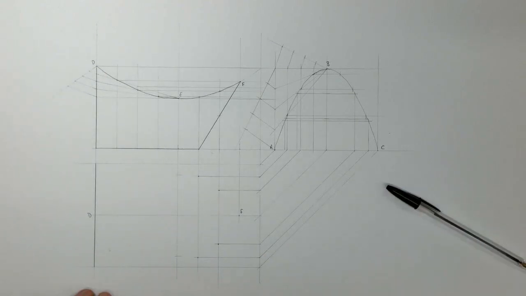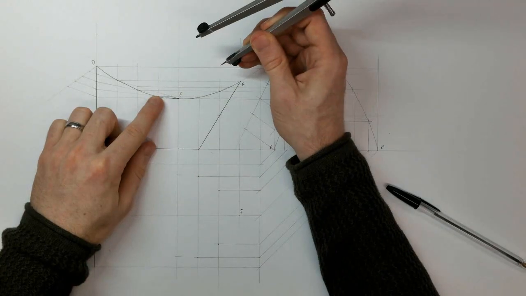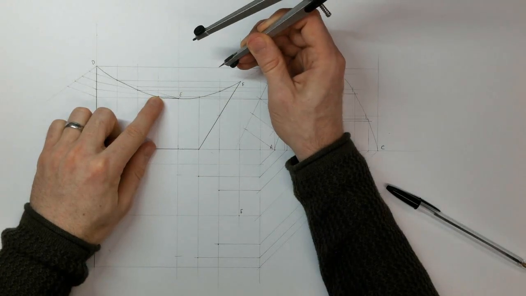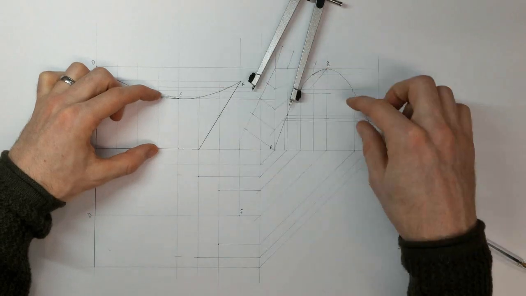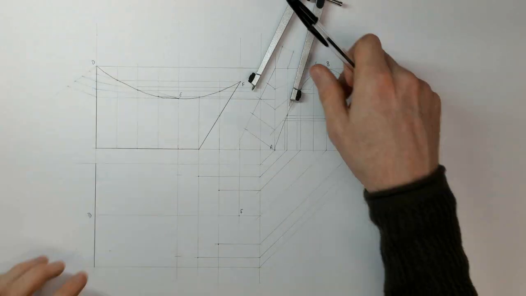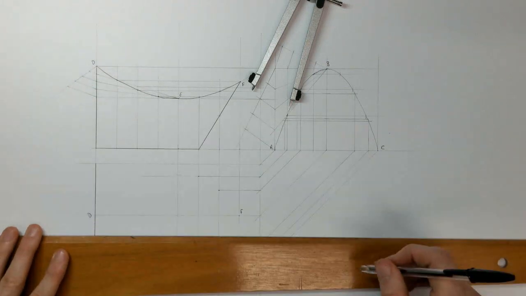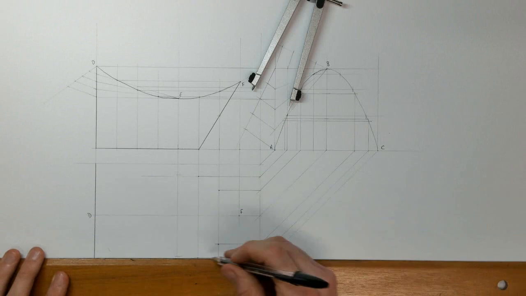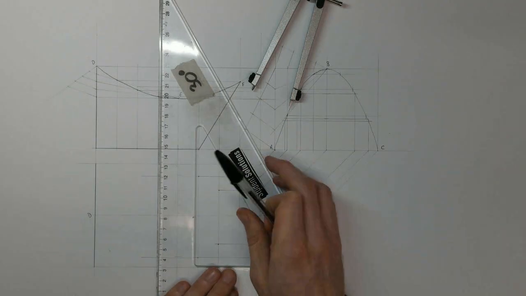Just repeat that again. So that height actually is going to be the same. Great. So that height and that height are the same, and I've projected them to there, so I can project them a little bit further forward and bring that down.